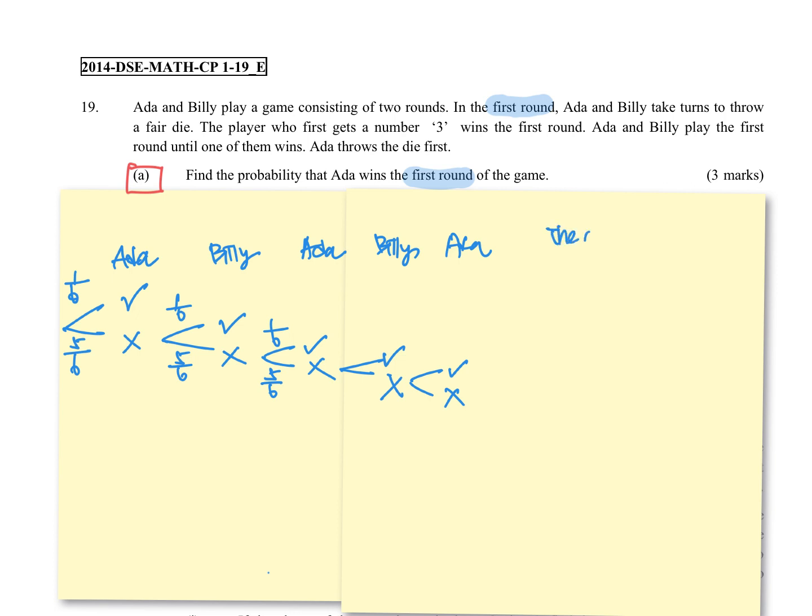So the required probability for Ada to win the first round. So either Ada gets the number 3 in the first round, or in the third round, or in the fifth round, until the end of the world. Okay. So she may get the number 3 in the 2001st round.